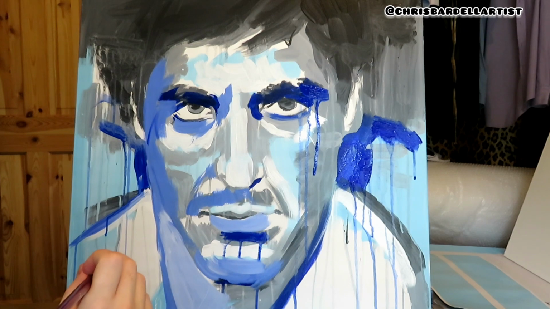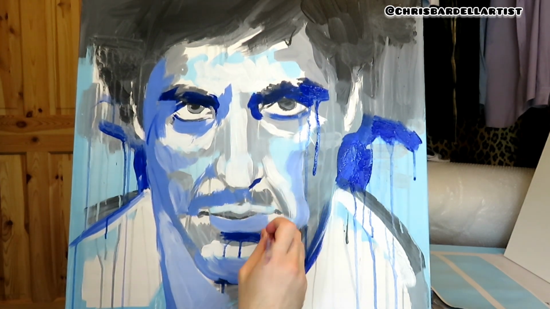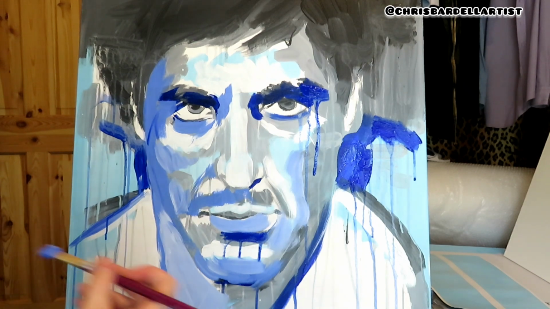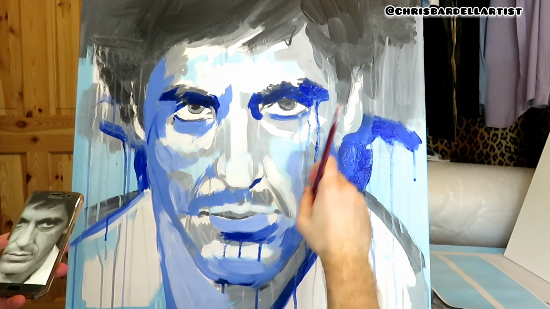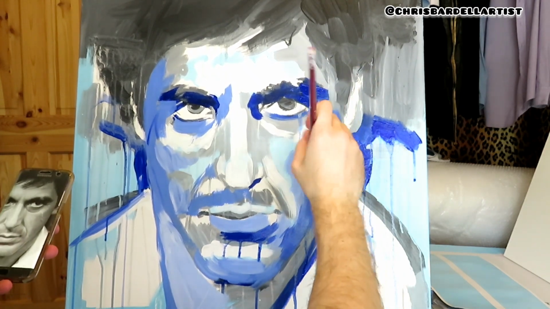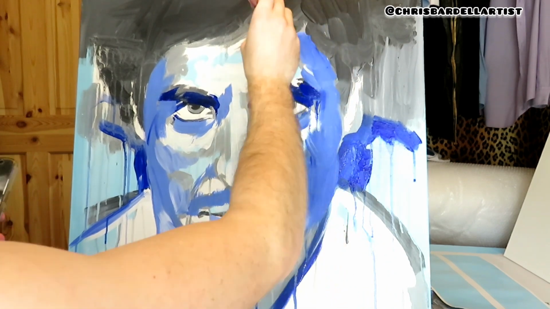At this point in the painting, I quite like it. But as you'll see, in my opinion, I eventually end up ruining it, and that's when I change it. That's why I always end up doing that.